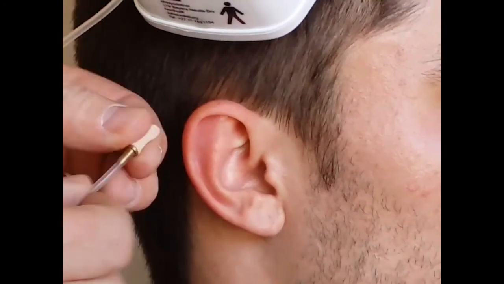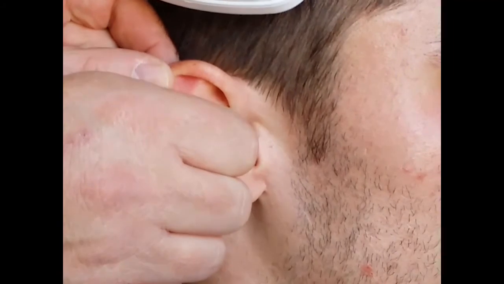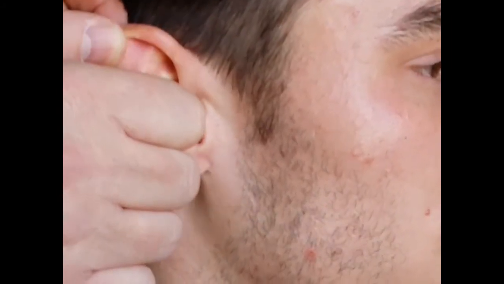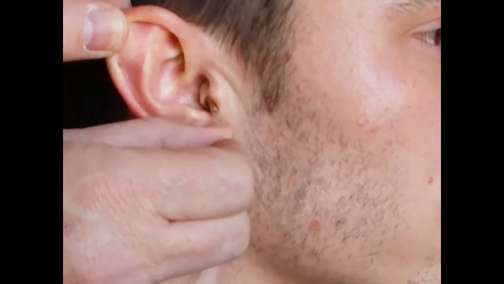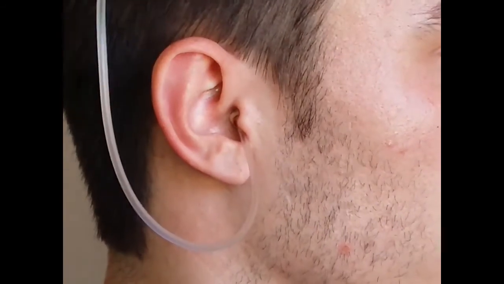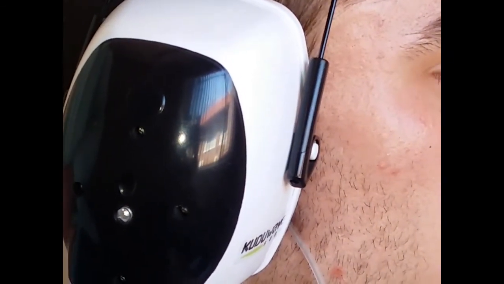I will then insert the ear tip into the ear like that until it stops. Show you until it stops. I will pull the ear and I will push the tube forward and wiggle the ear tip into the ear. Then I will put the cup over the ear again and do the same on the other side.